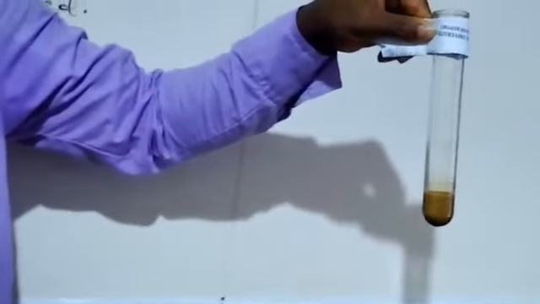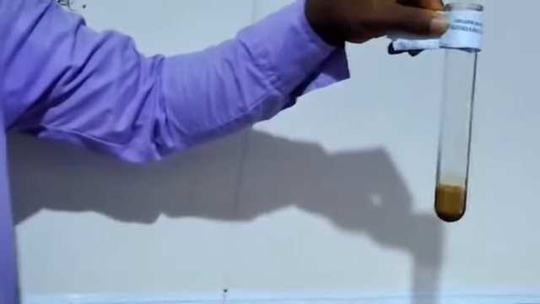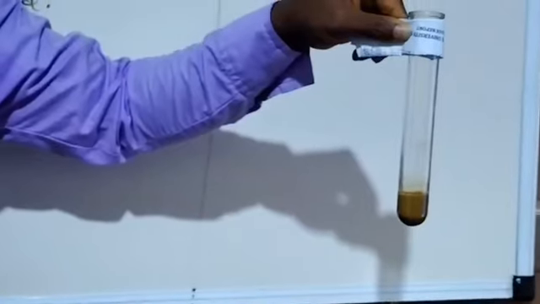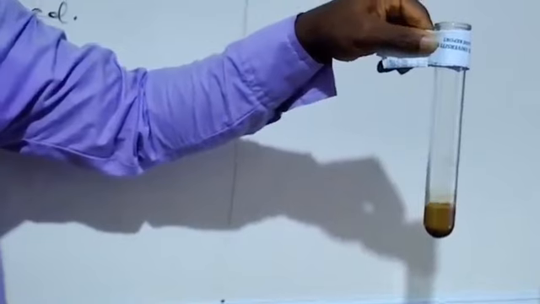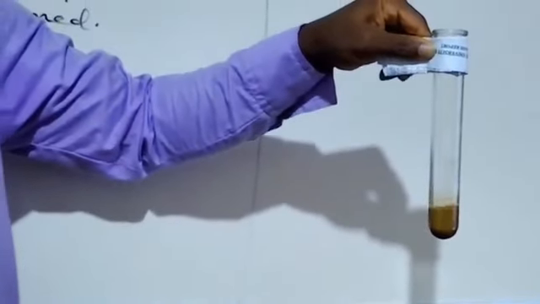So you see the color had changed. The color had changed definitely, to a kind of violet or purple color, showing the presence of proteins. If you heat more, the violet color will appear more and become more significant.